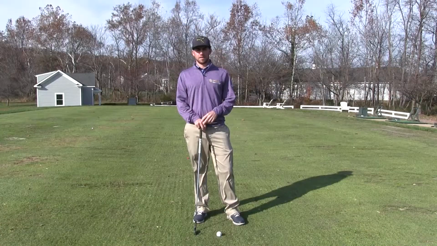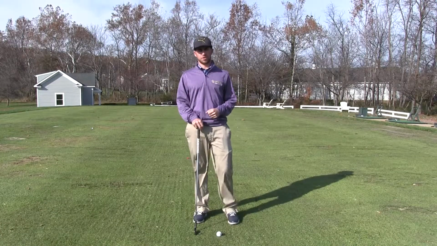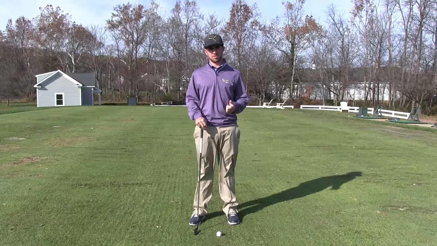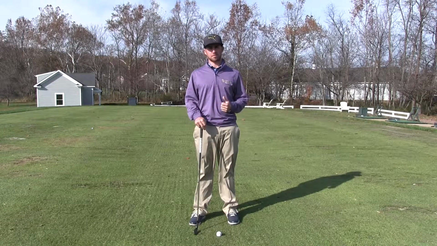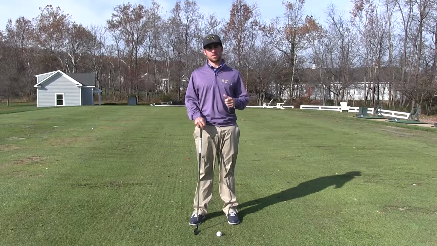This time of year it may be difficult to tell what your turf interaction actually is because most of us are practicing off mats. But if you do go on the golf course or get a chance to practice off grass, you can play around and try different swings, whether more shallow or more steep.